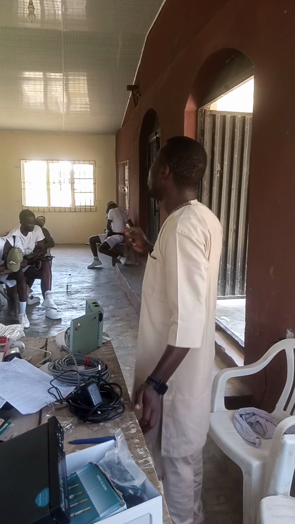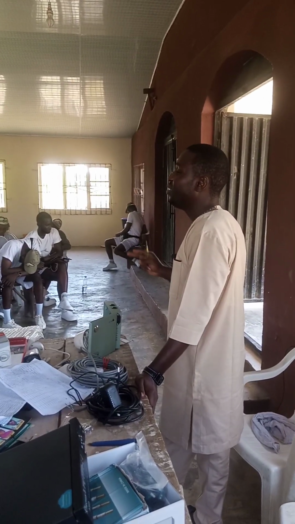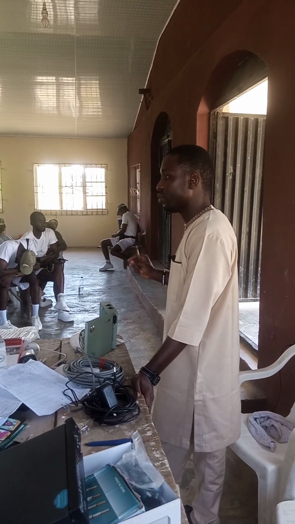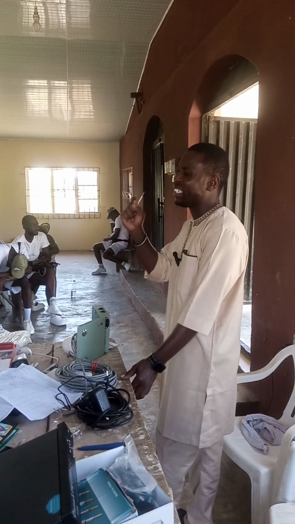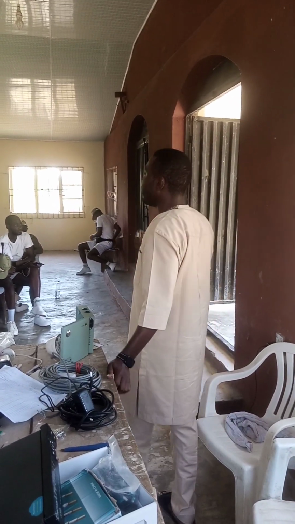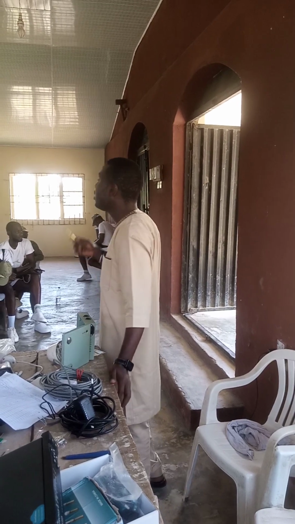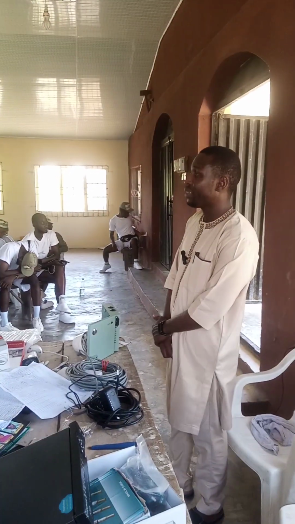But in CCTV, we only need two. And those two power variables that we need are the voltage and the current. In exceptional cases, you also need the wattage. And let me tell you this, the minimum current that our camera needs to work is 0.3 amps. You better put it down.